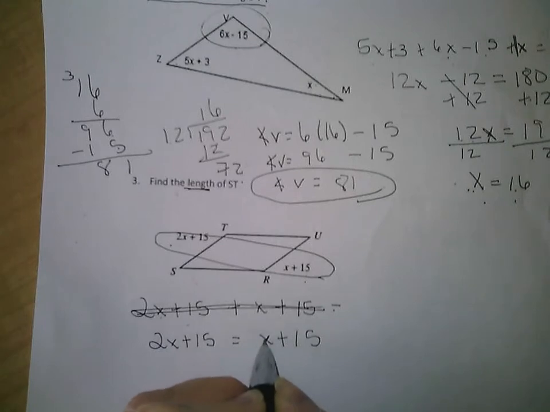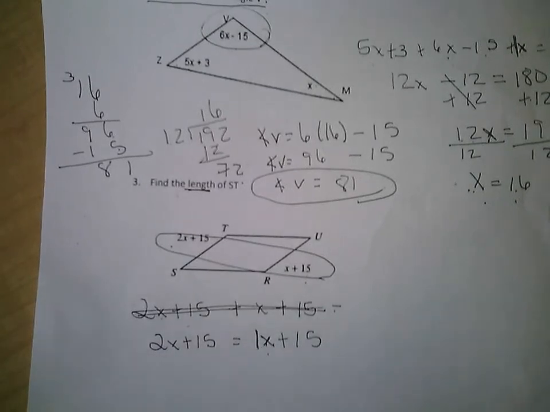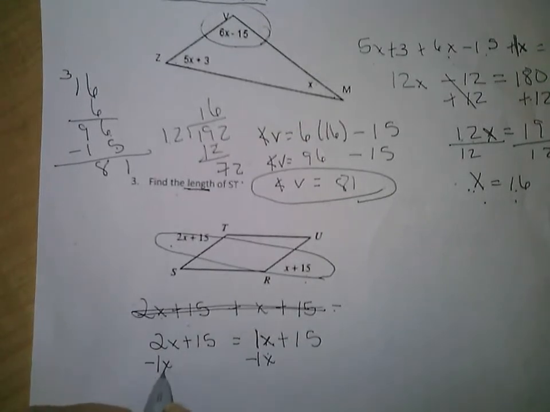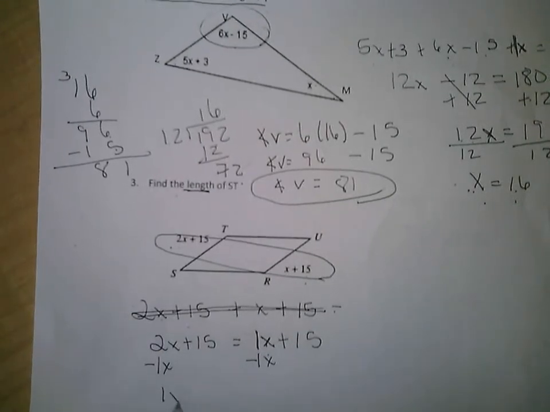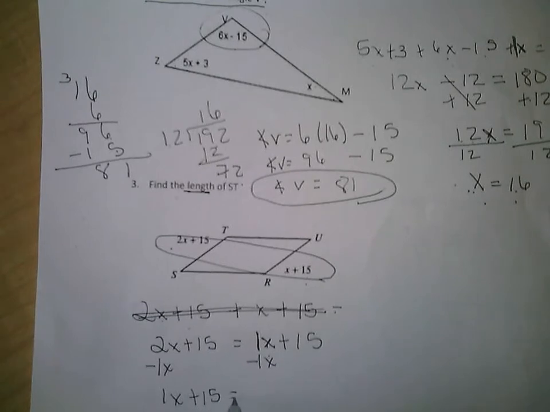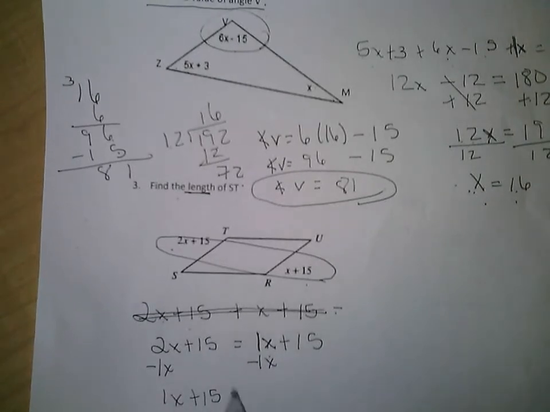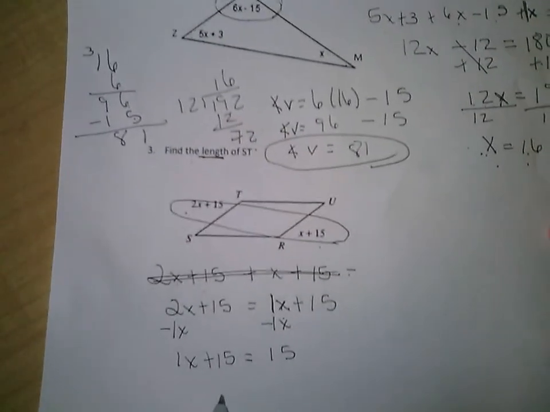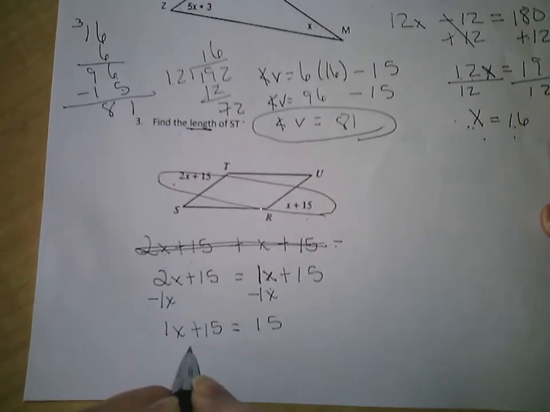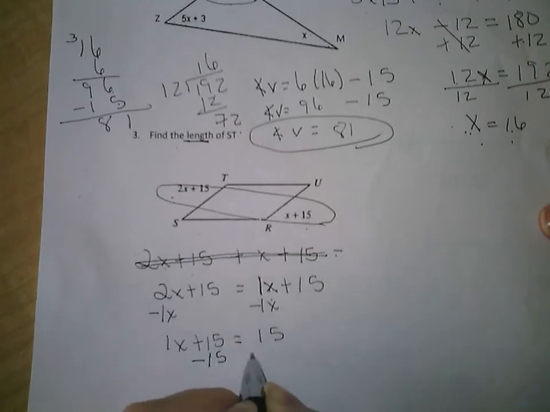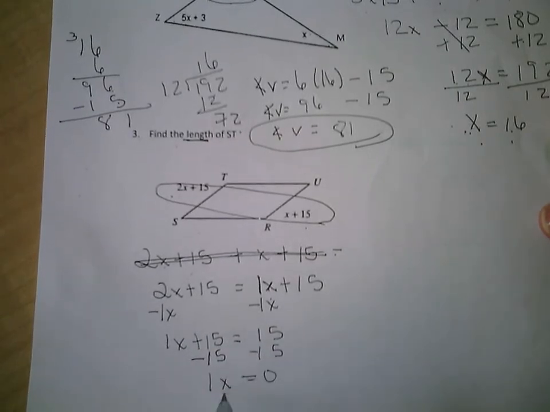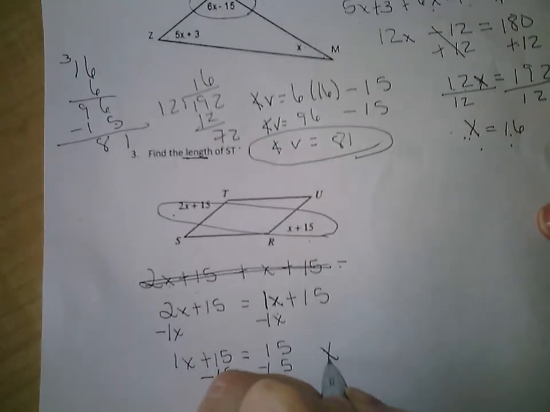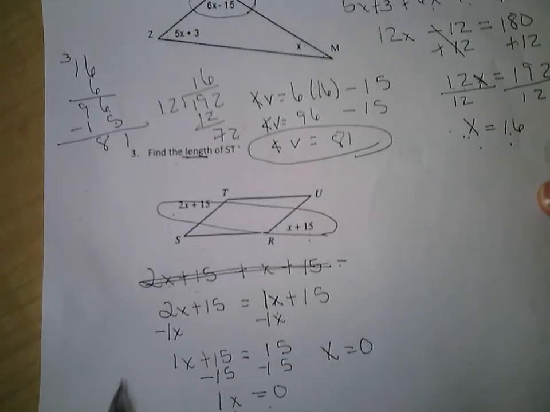Remember that this x right here is a 1x. So I'm going to subtract that 1x from both sides. That gives us 1x plus 15 equals 15. Now this seems a little odd, but it's okay. You just keep on going from there. Subtract 15 from both sides. We have 1x equals 0. Well, this can happen. Our x will equal 0.